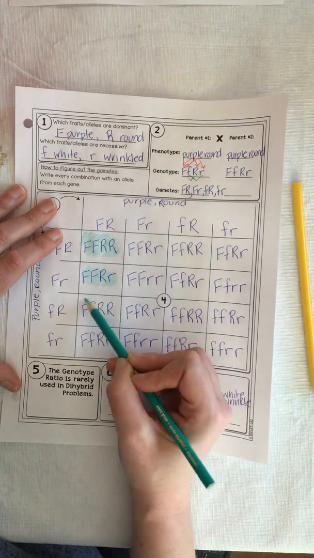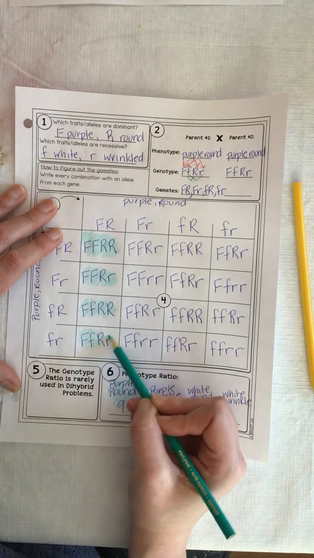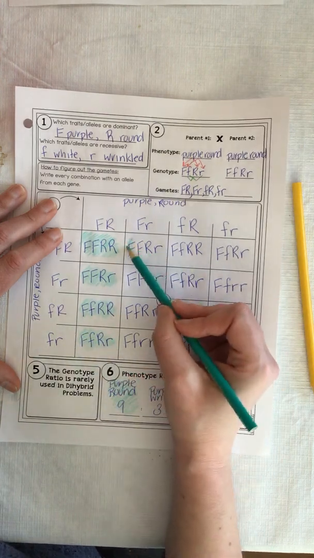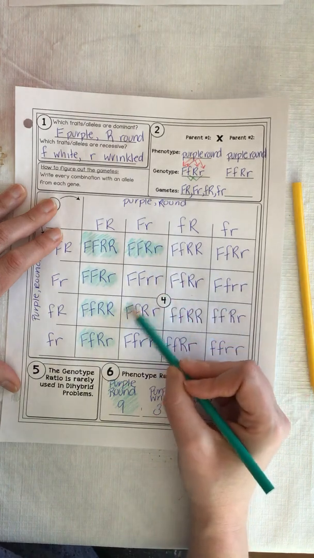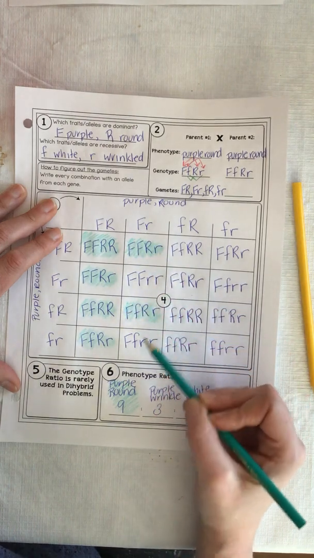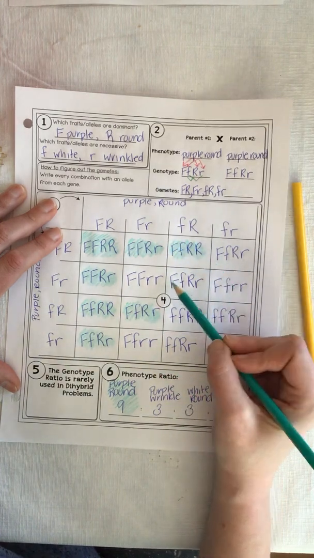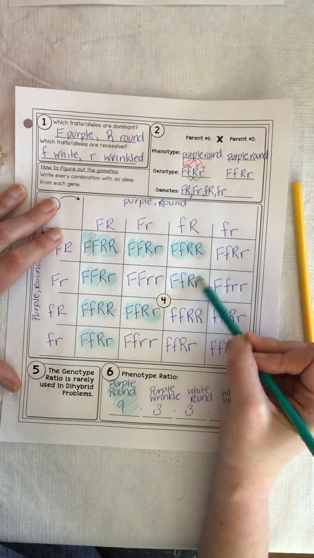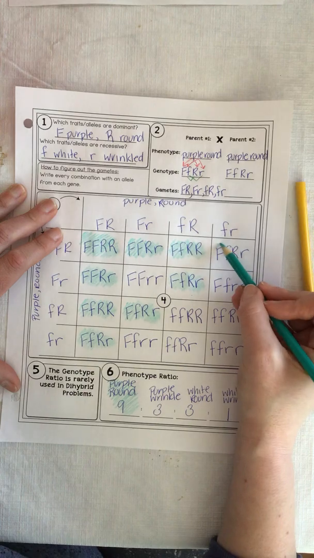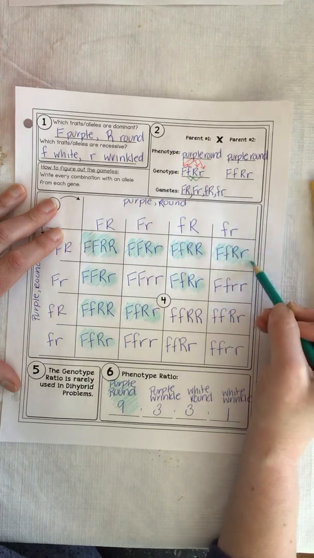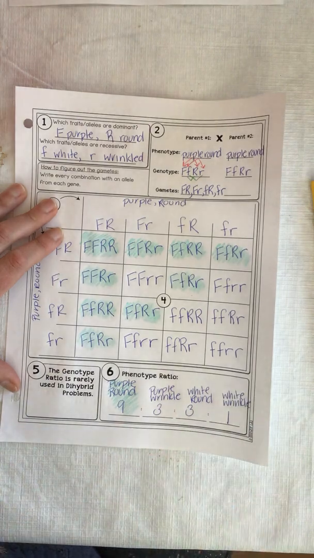So these are all our purple and round pea plants. Skip that one. Purple, skip this one. Purple and round again. Purple and round again. Skip, skip. Purple and round. And the rest of these are going to be white.